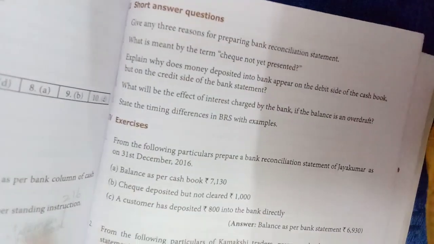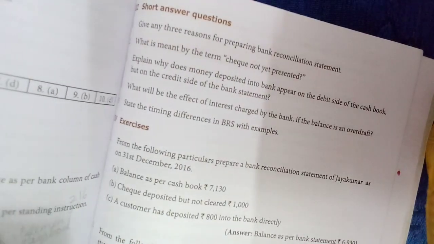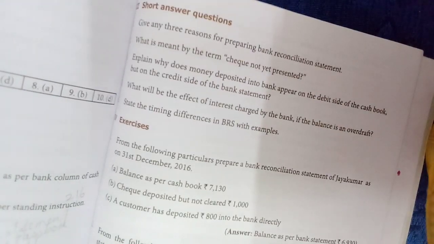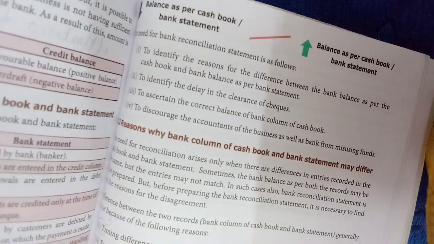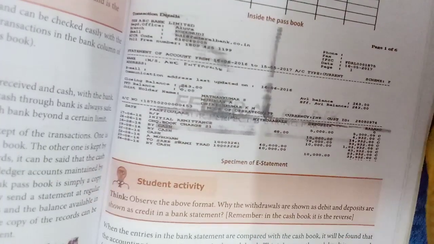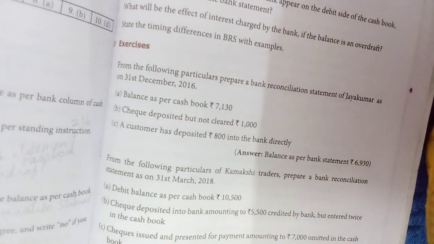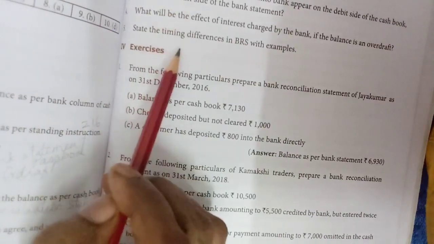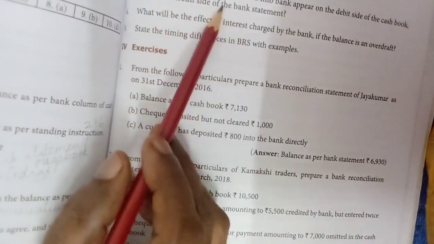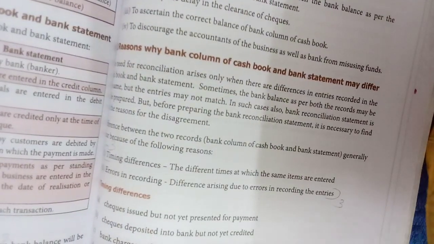Learn this answer. What is bank reconciliation statement? That we have not studied. Then read this lesson fully. Not the lesson, what I have taught you: the bank statement or bank passbook, about 3 pages, up to the differences. So you learn up to the differences.